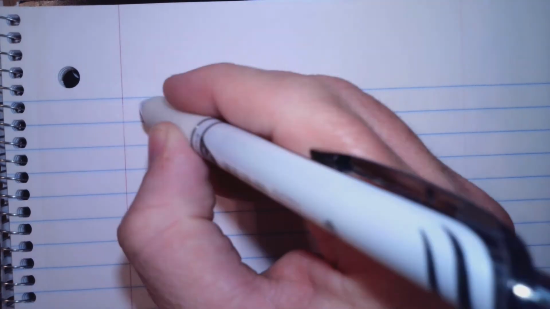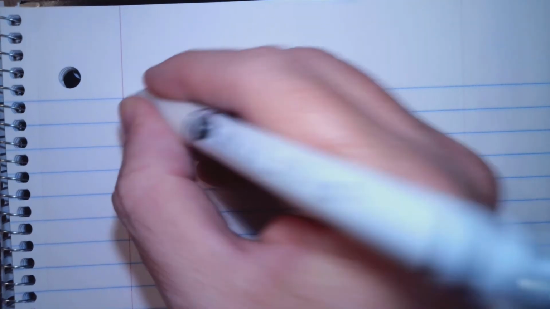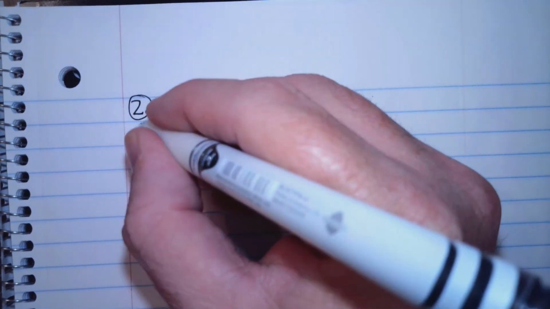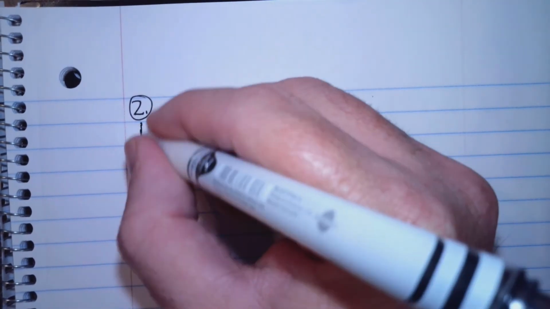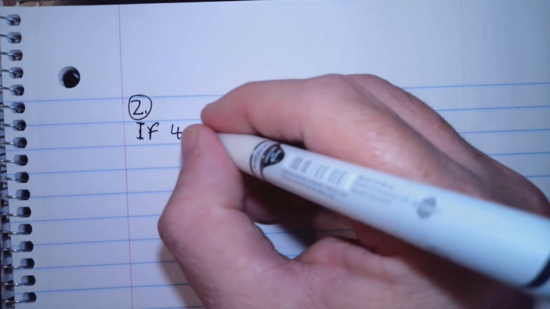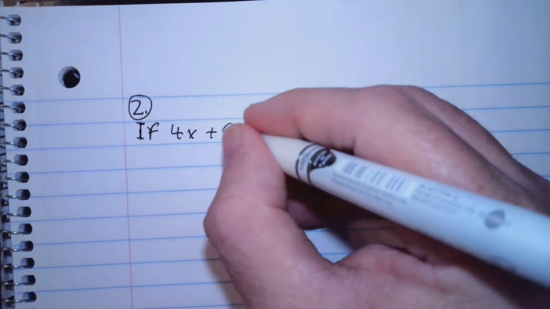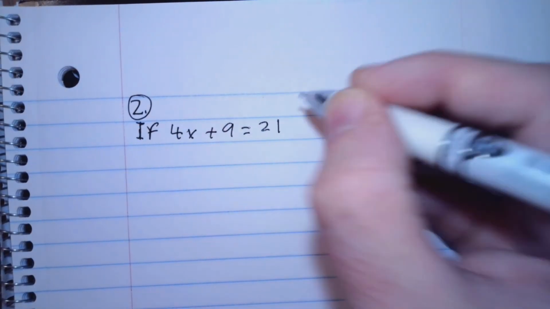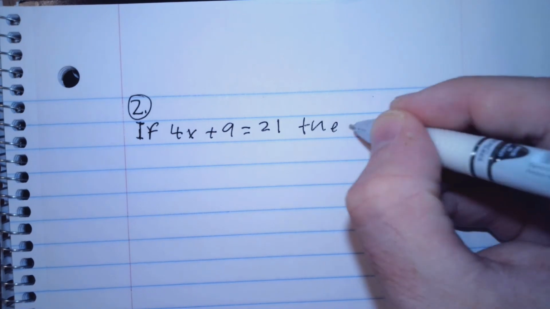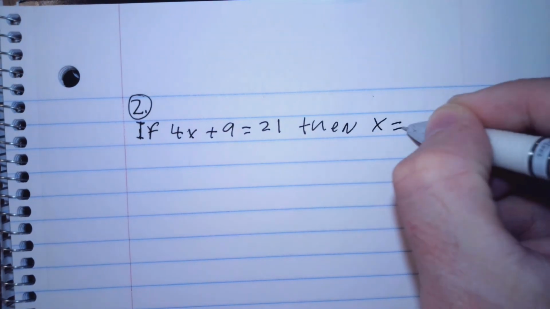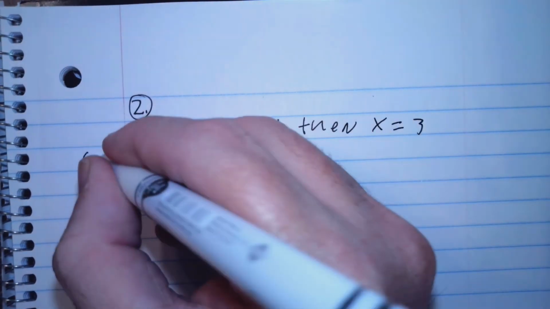I'll do 2. It's kind of more of a math thing. We need to turn it into an if-then statement first. So basically, it's going to be: If 4x plus 9 equals 21, then x equals 3.